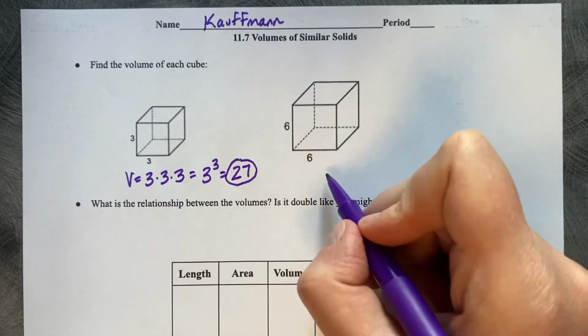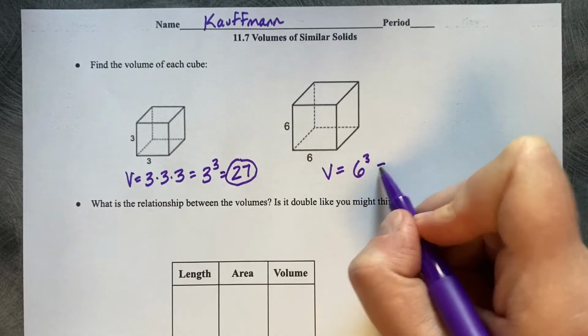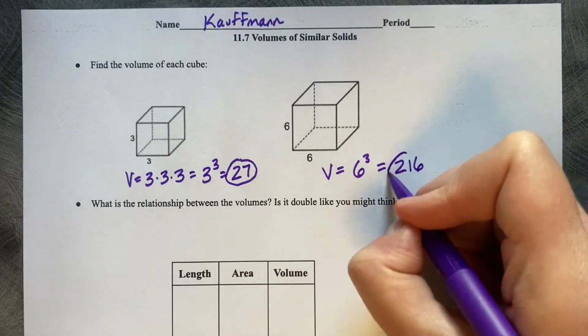The volume of this cube is going to be 6 times 6 times 6, or 6 cubed. 6 times 6 is 36. 36 times 6 is 216.